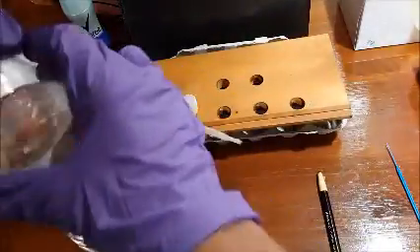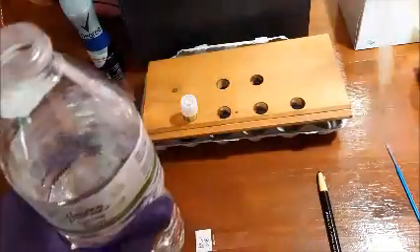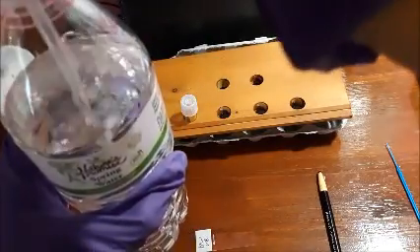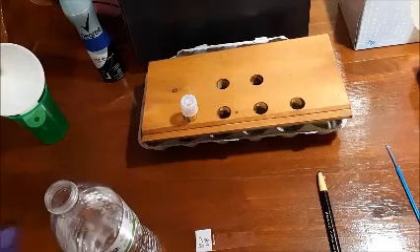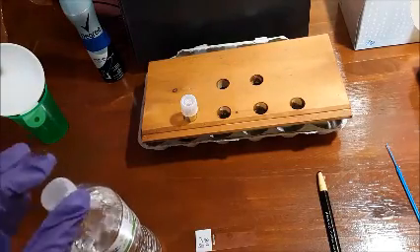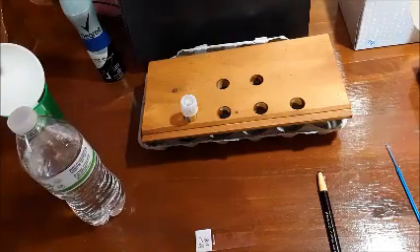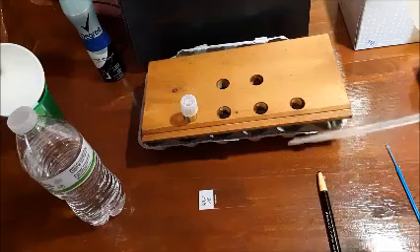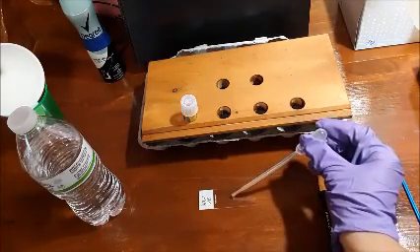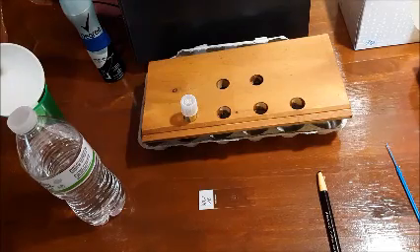So, I'm going to take the water here, get a couple of drops from that, put that back down. And just going to move this so you can see it a little better. I'm just going to put one small drop in the center. You don't want too much water because this slide is going to eventually have to air dry.